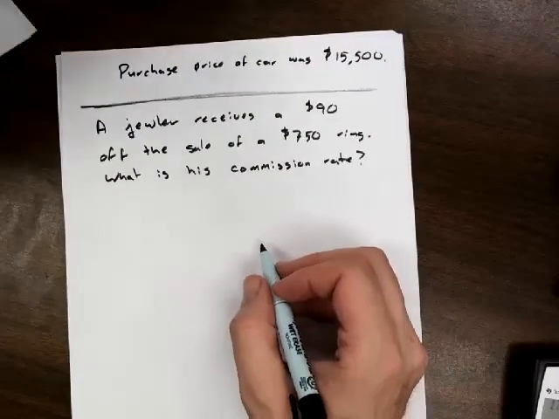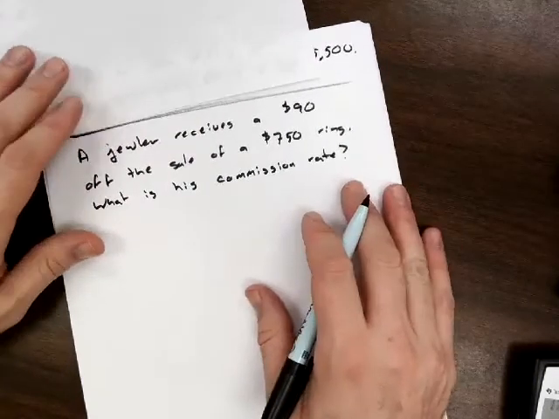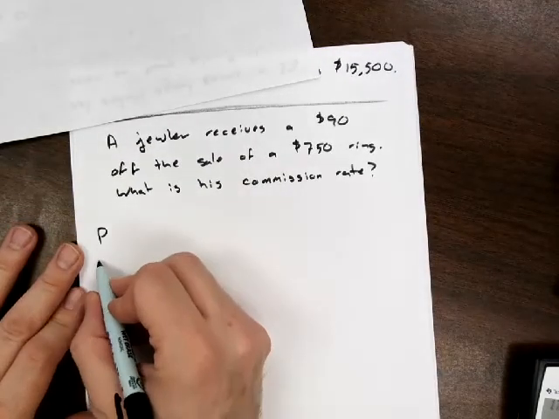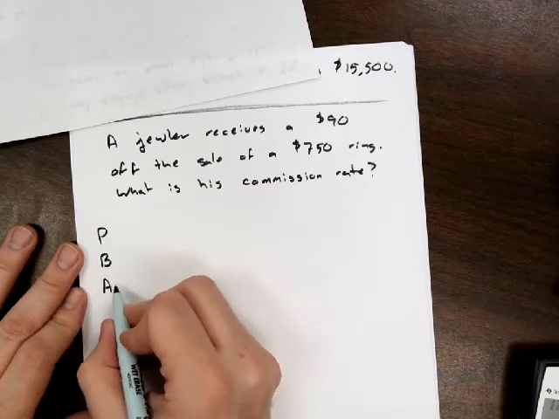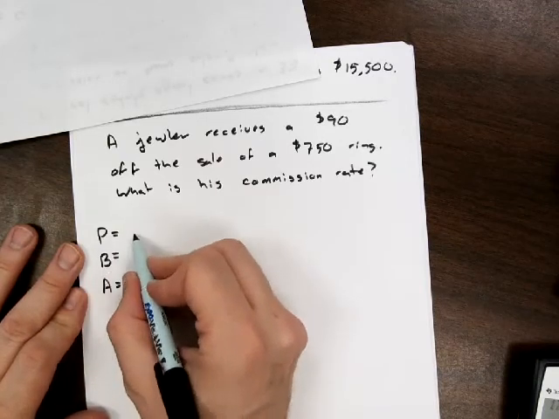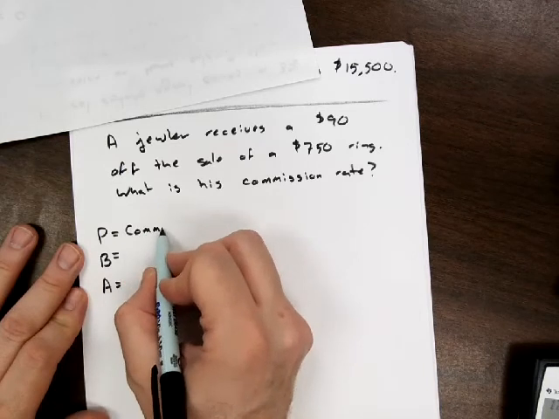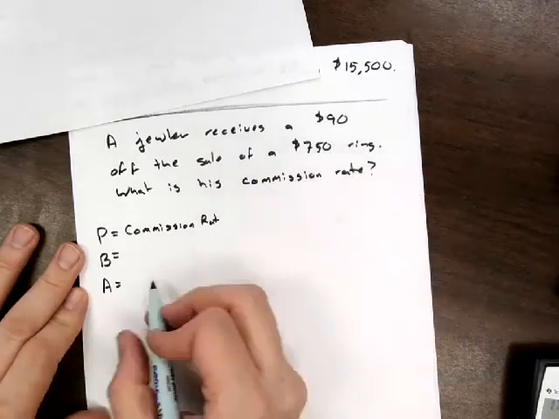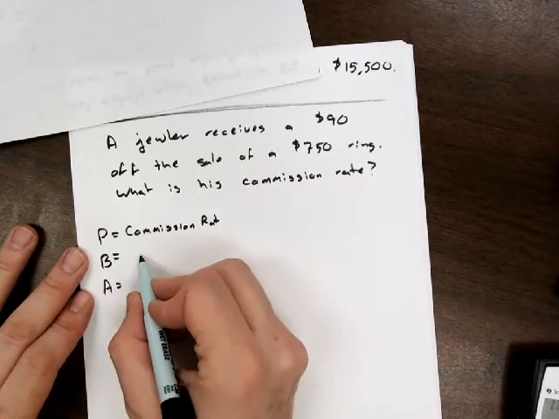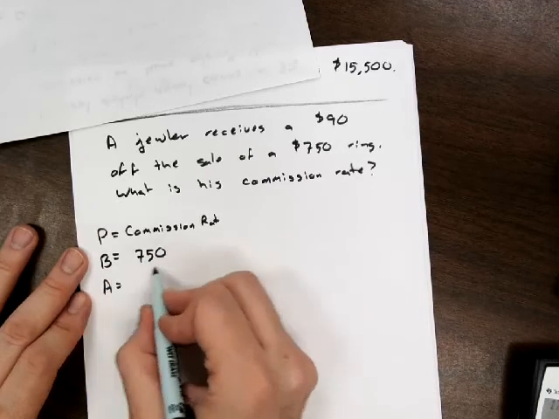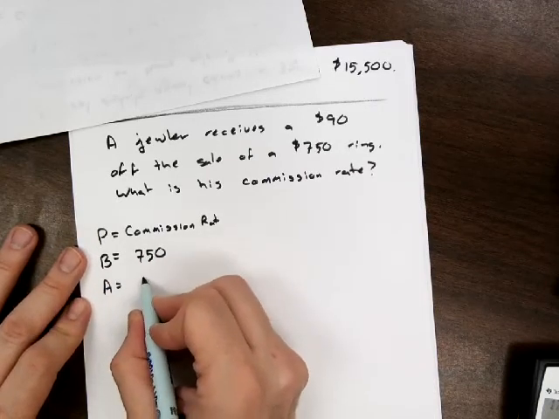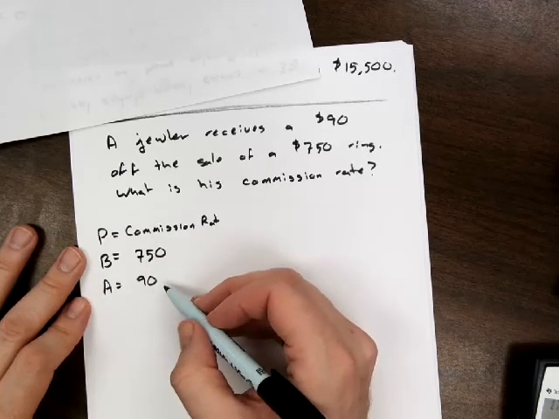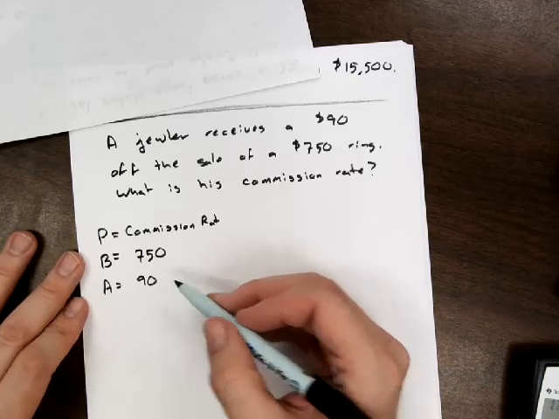Let's go ahead and figure some of this out. What we're going to do is we're going to say, well, we don't know that percentage. We do, however, know the sales price and the amount of the commission. So our percentage here is going to be that commission rate. Our base looks like that's that sales price. It's that $750. That's that purchase price of the ring. We know that the amount of the commission was $90. Now the biggest mistake that people will make is they'll end up swapping these numbers, and you'll end up with something strange. I hope it's fairly obvious when that happens.